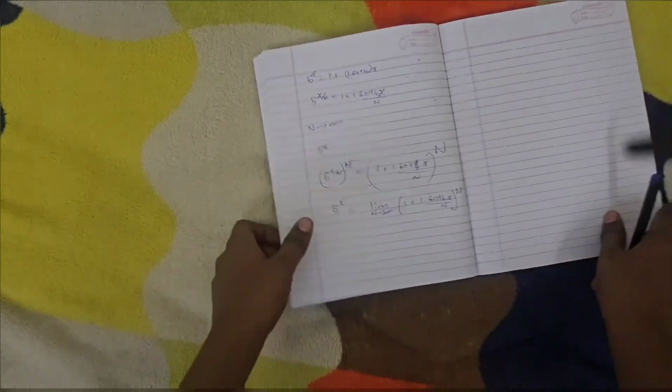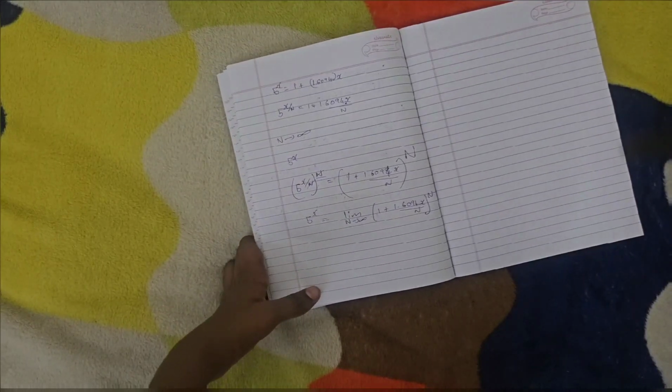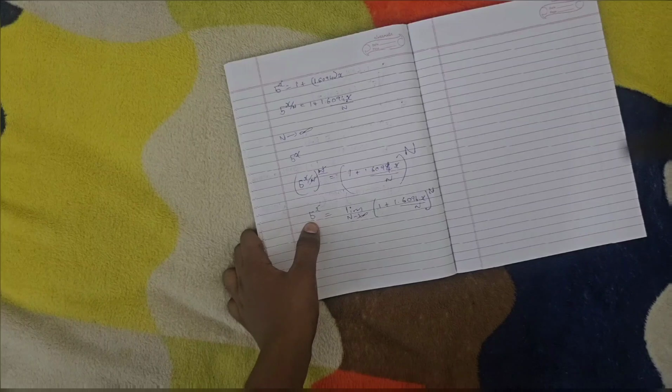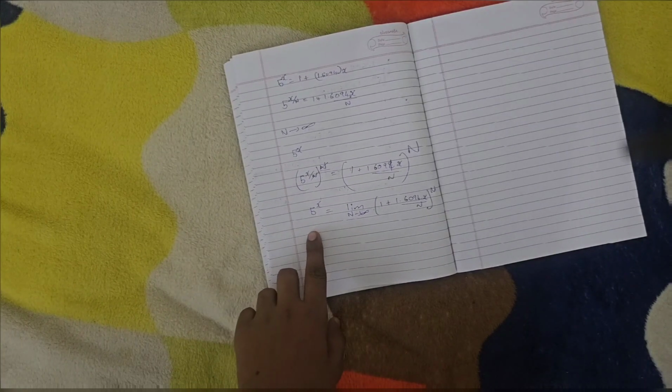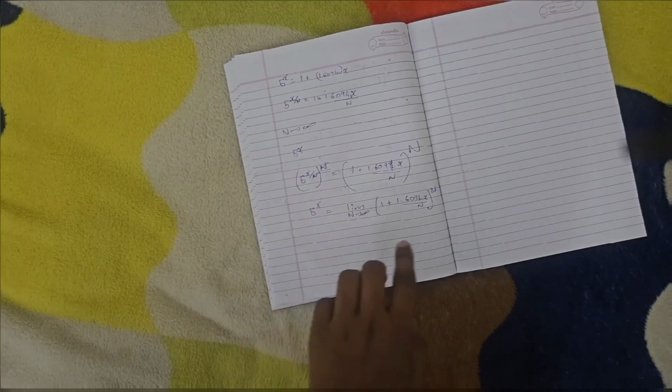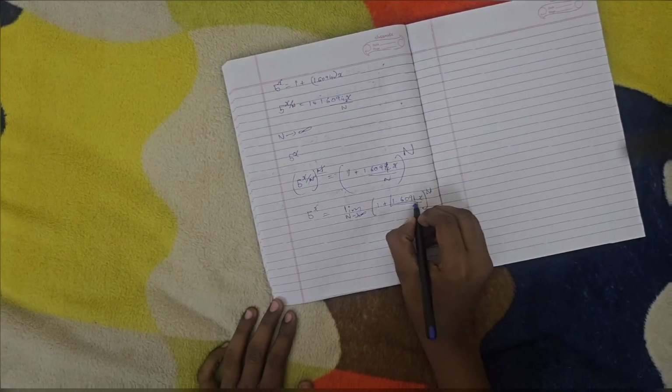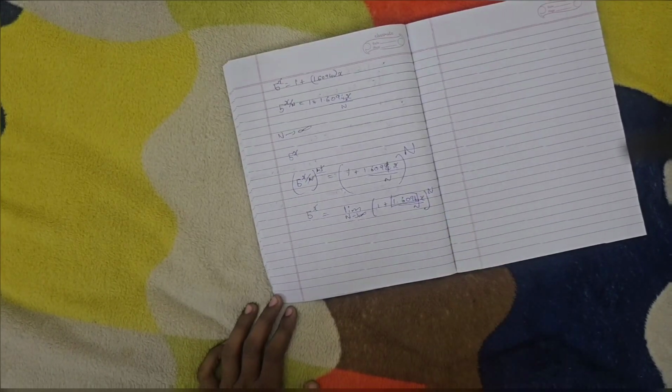So now we can change this base, and if we change this base, this value should change. So this is just an approximate value, not an actual value.